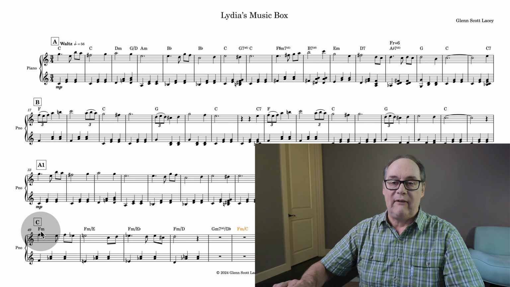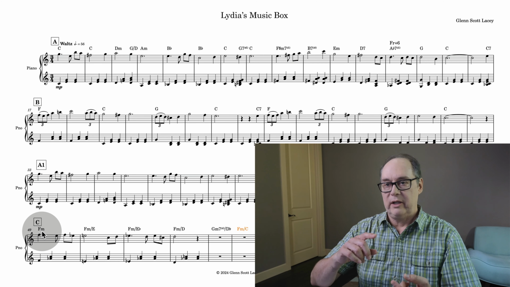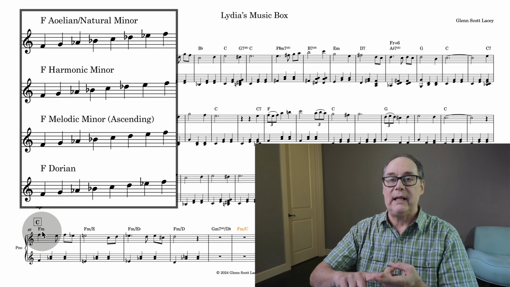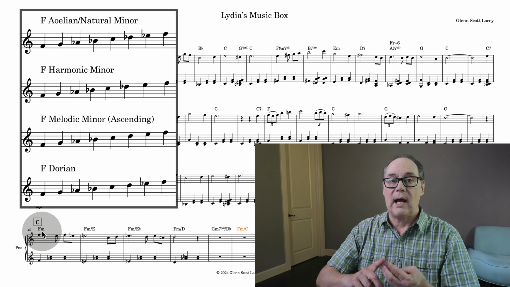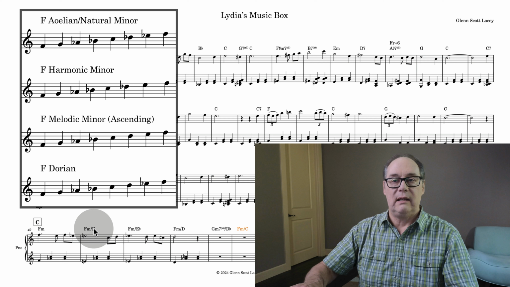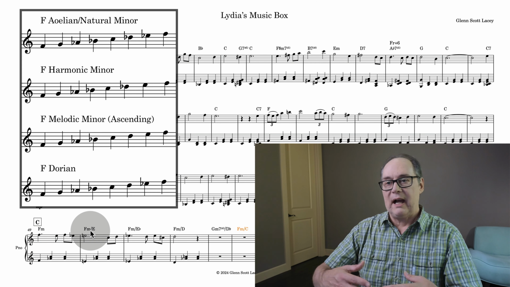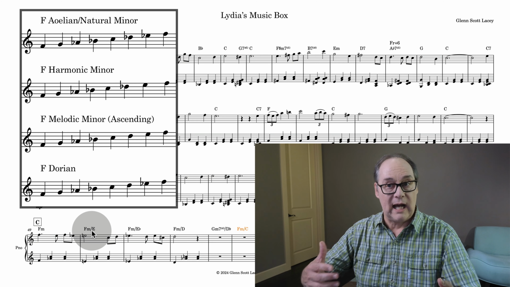So here on the F minor chord, we could use pretty much any version of F minor. We could use F Aeolian, F Dorian, F harmonic minor, F melodic minor, pretty much anything goes. But as we move down with this minor line cliche and we have the E in the bass here, this is telling me that I need to use a scale like F harmonic minor that contains that E, or F melodic minor.